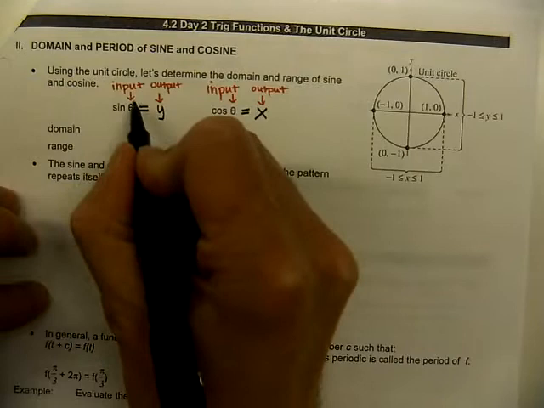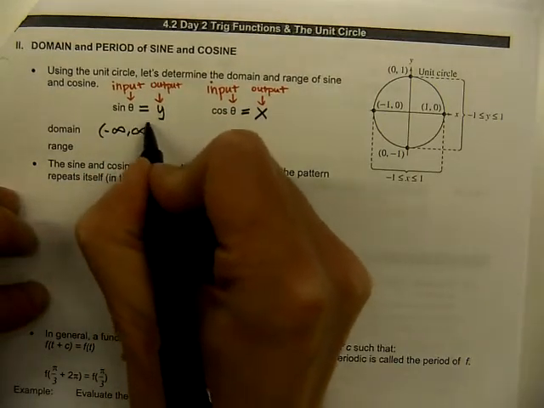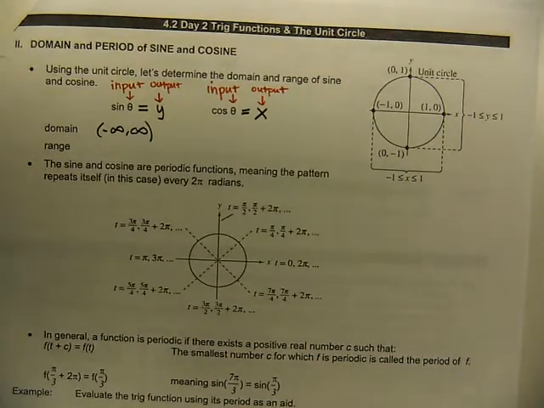So the domain is all of your inputs. What's the set of inputs? Right, here's interval notation. It's essentially all real numbers. You can plug in any angle you want, and we are guaranteed to get exactly one output.